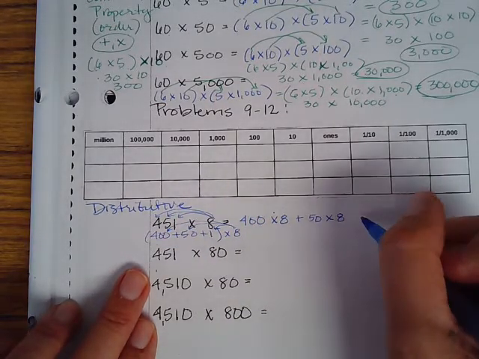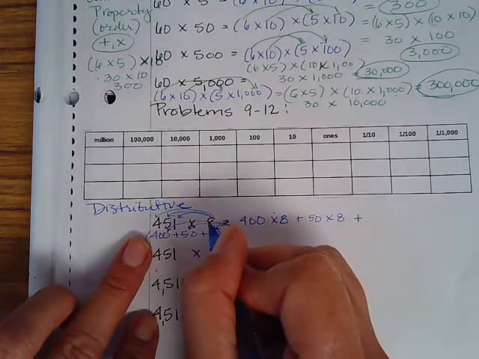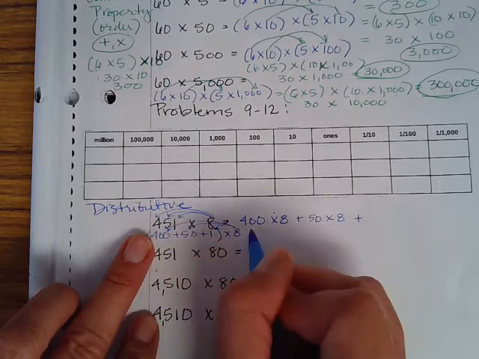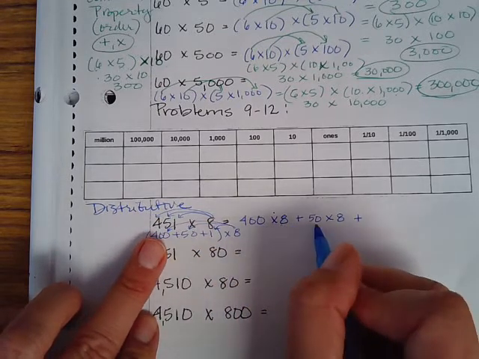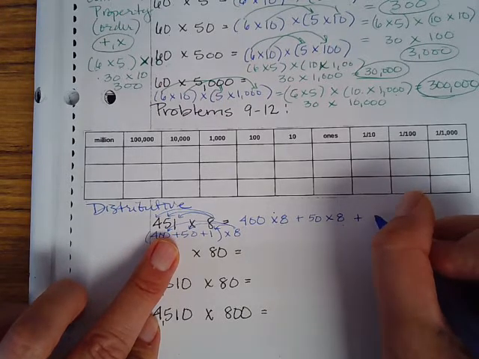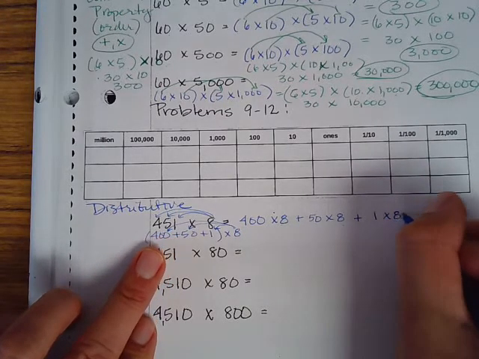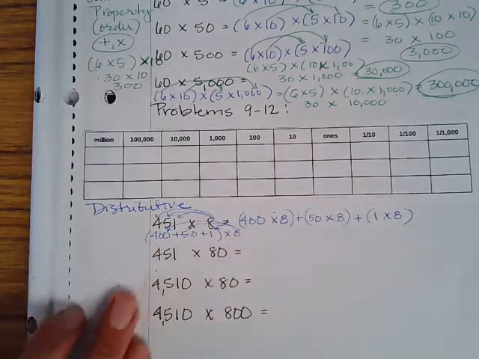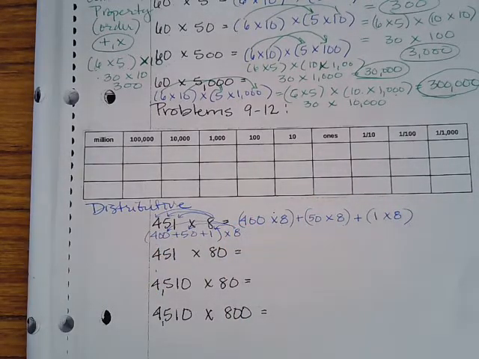So we did 400 times 8, 50 times 8, and then 1 times 8. Now, I'm going to put parentheses around those so that I know I'm keeping my numbers straight.